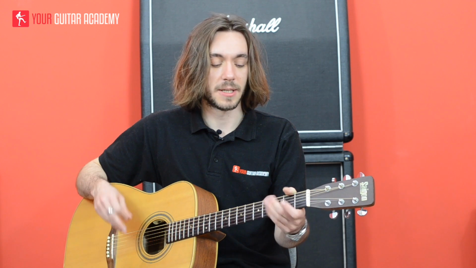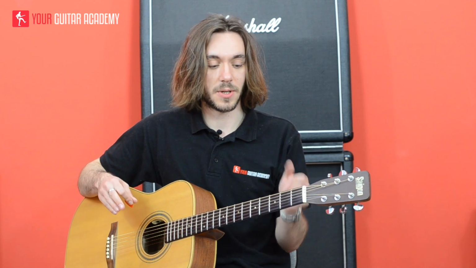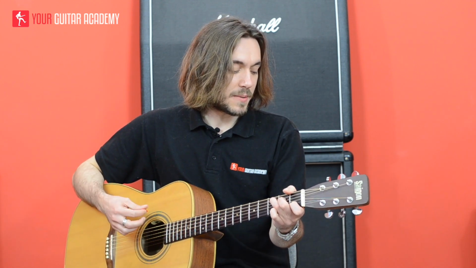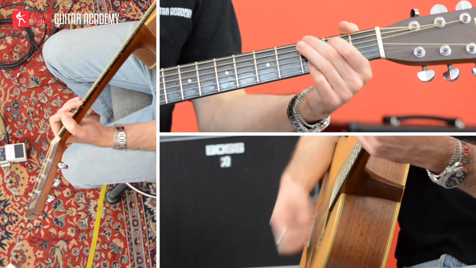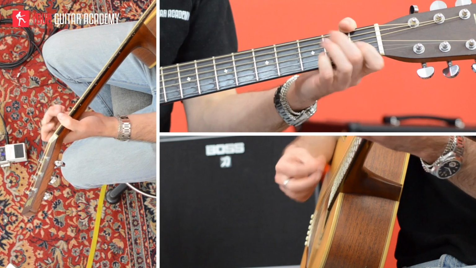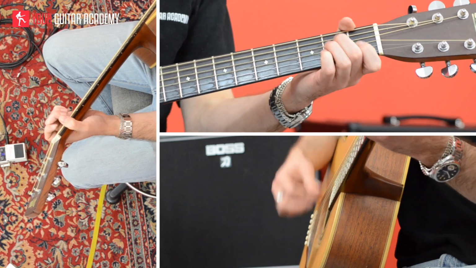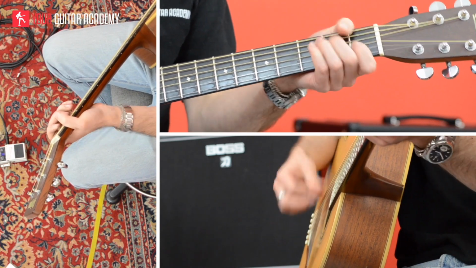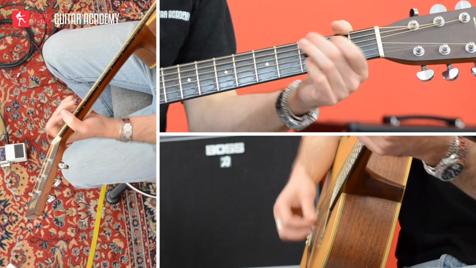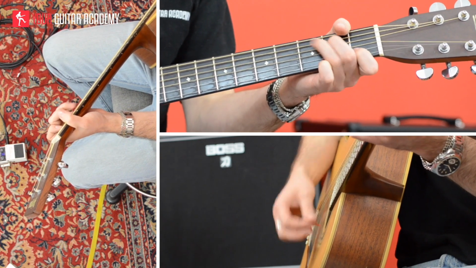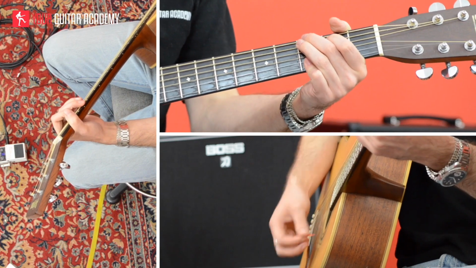Okay, let's put the whole verse together slowly. Starting from the top. C, G, A minor, E7, F, G, C, A minor, G.